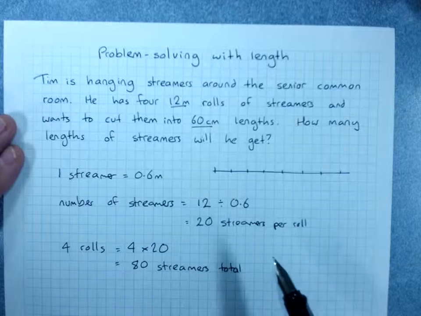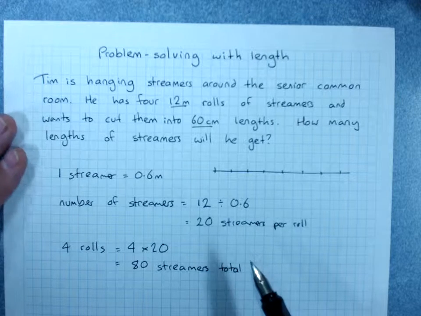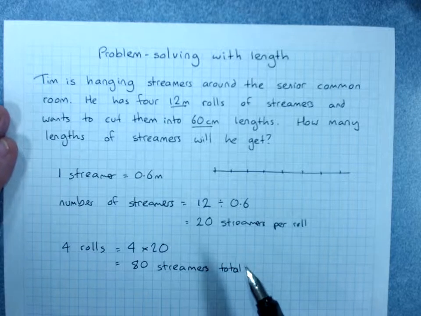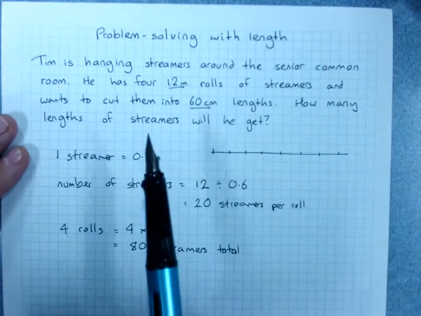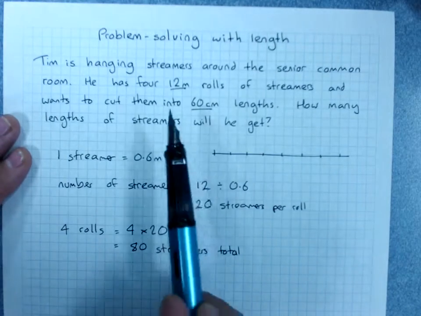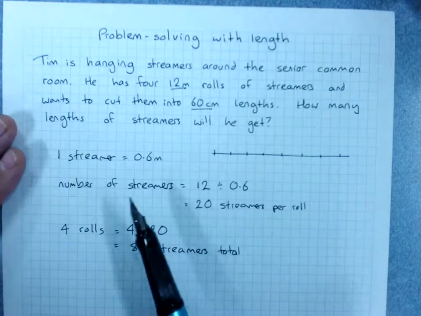So your strategies are: make sure you're working in the same units before you get started. Change into the units that you want at the end if you have to, if they've told you if you want metres or kilometres or whatever at the end. And use some strategies to think about, am I sharing and dividing or am I multiplying?